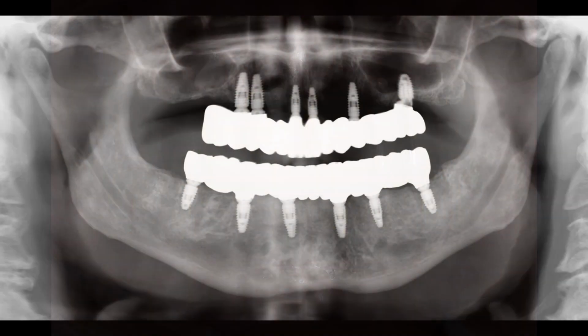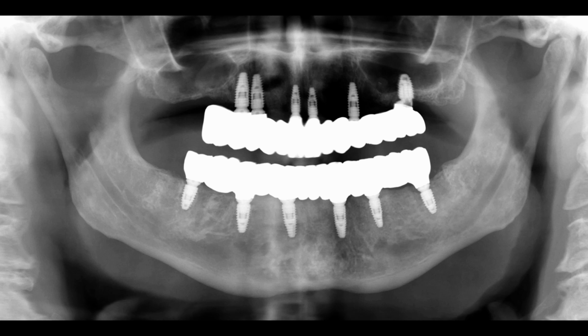There's his final panoramic image, and you'll note that we lost the implant in the upper right back of the mouth. And that's one of the reasons I place many more implants than most of my colleagues, is that if we lose an implant or two, we still should be able to proceed with treatment without delay.